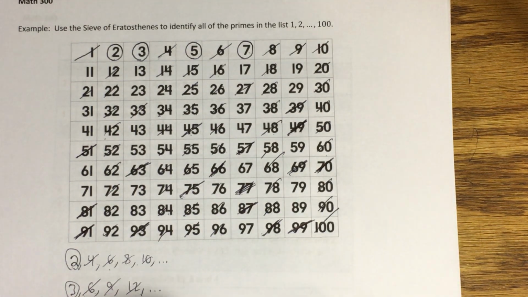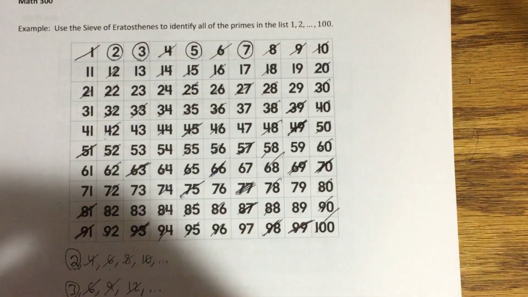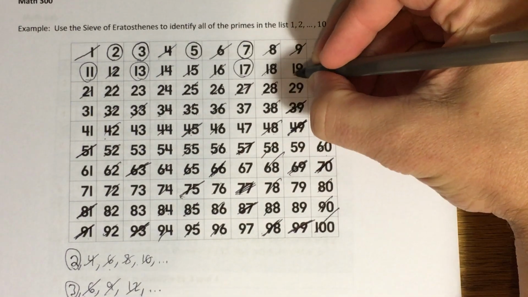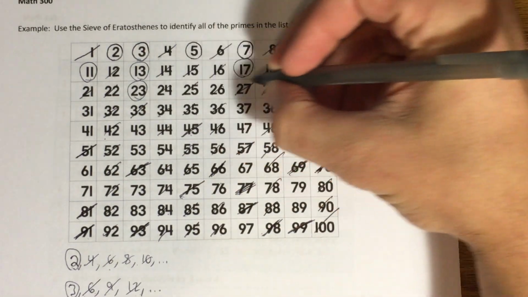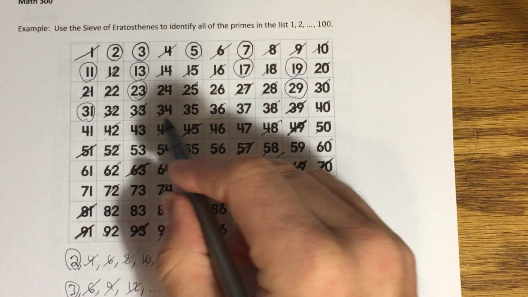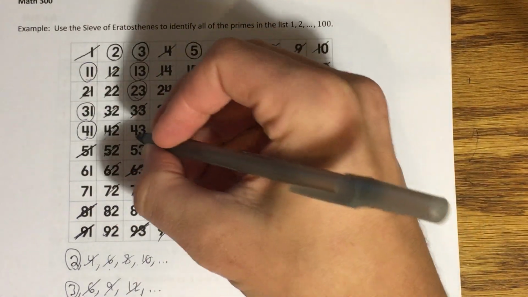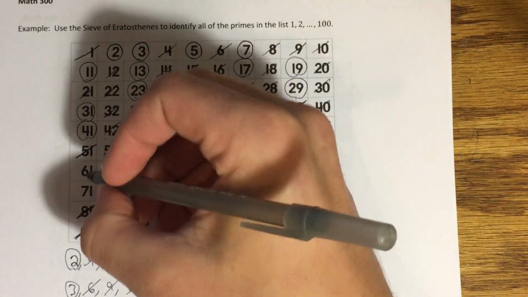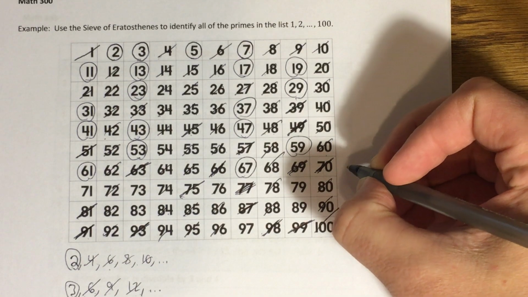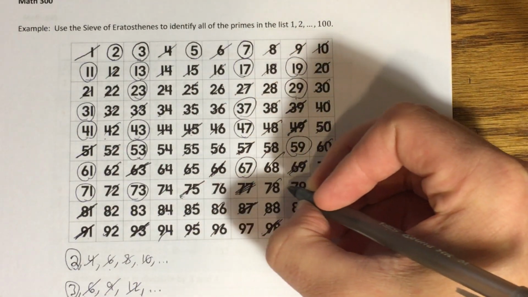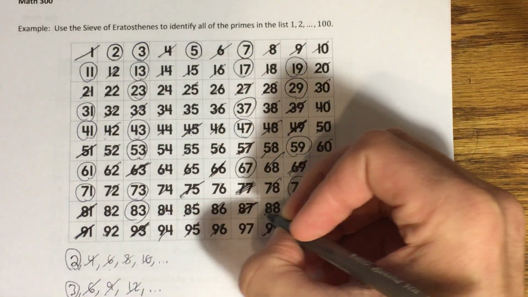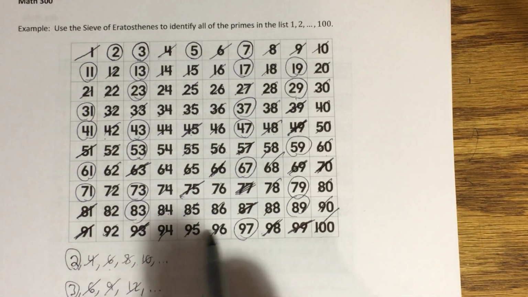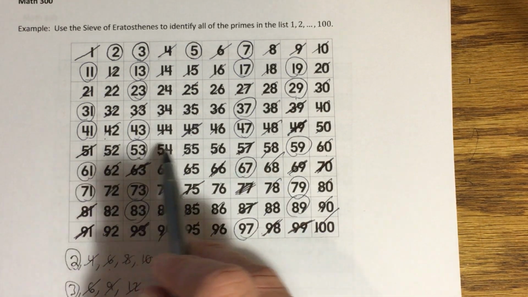So now we know that we're done, and now we can go and find any numbers that are not crossed off and circle those. Those will be the prime numbers that are left. So we finished off this first row. 11 is prime, so it's 13, 17, 19, 23, 29, 31, 37, 41, 43, 47, 53, 59, 61, 67, 71, 73, 79, 83, 89, 97. Did I miss any? I'm going to make sure I didn't miss any. I think everything has been accounted for now.